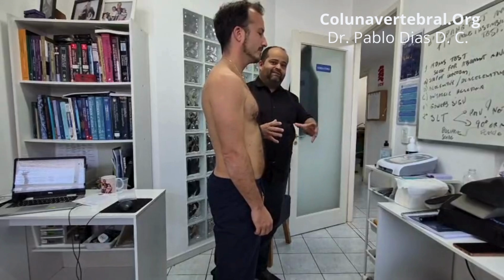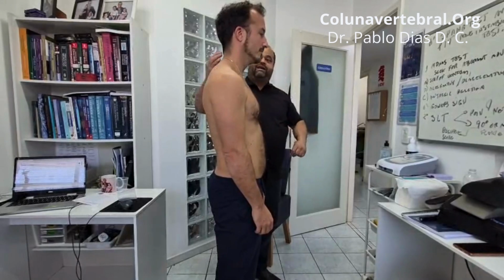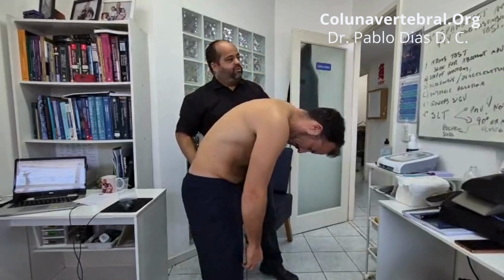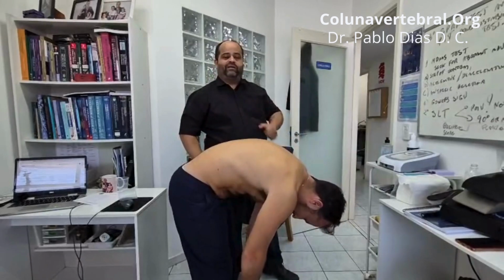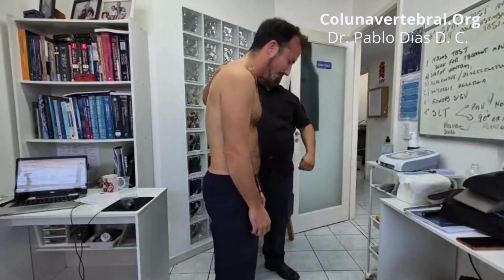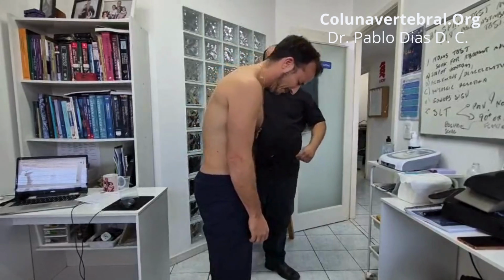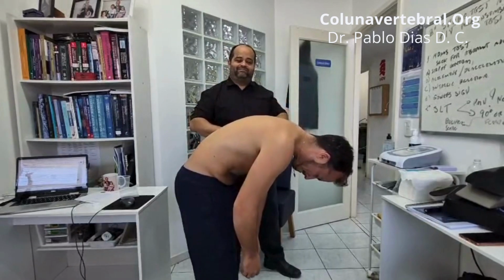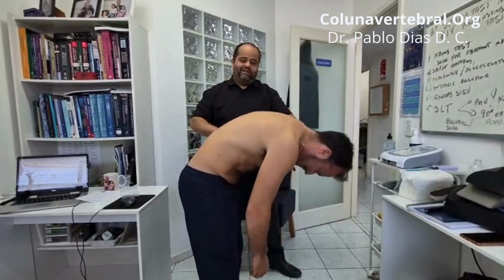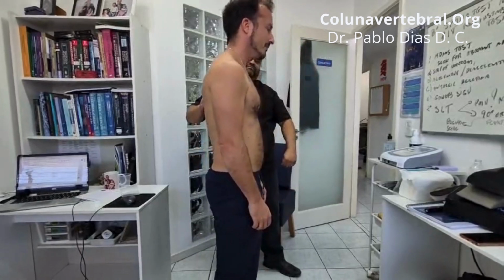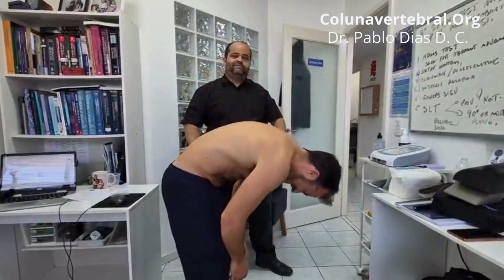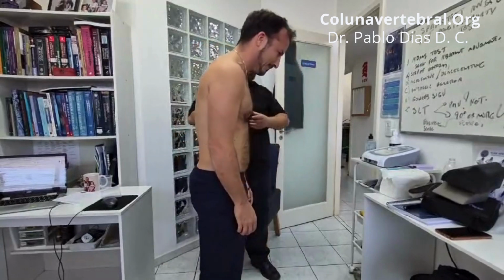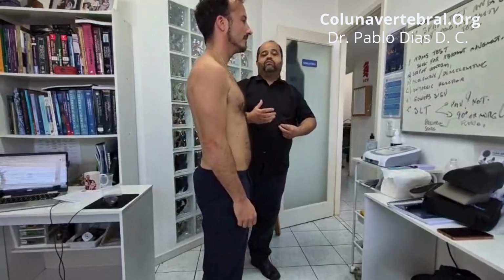Another manifestation that may appear in the cluster of Rehorst, in this search of aberrant motion, is when I ask the patient to make the flexion, and the patient, due to the pain, decelerates or accelerates. Go again. Go. This type of manifestation means possible instability in the lumbar spine.